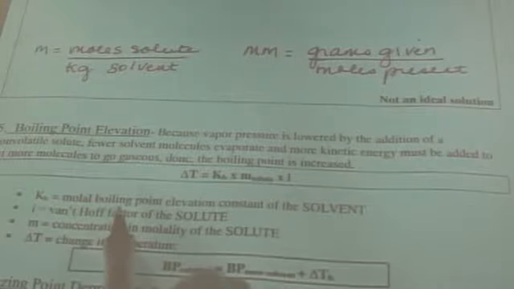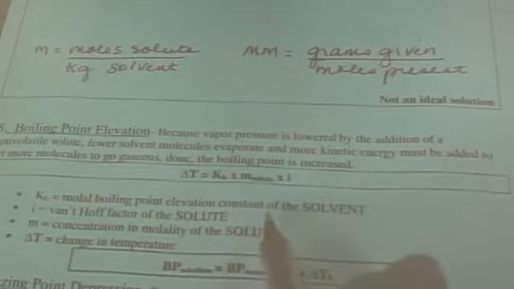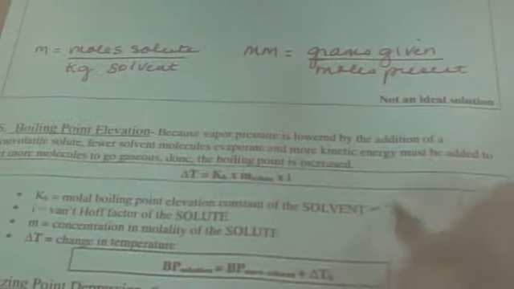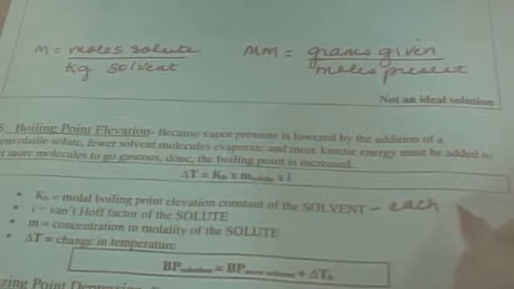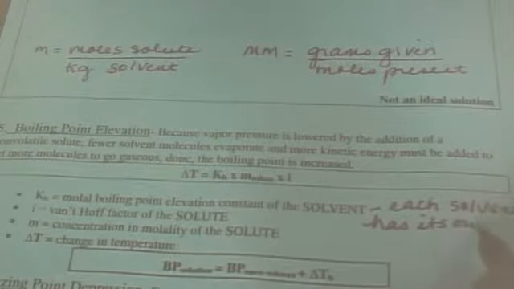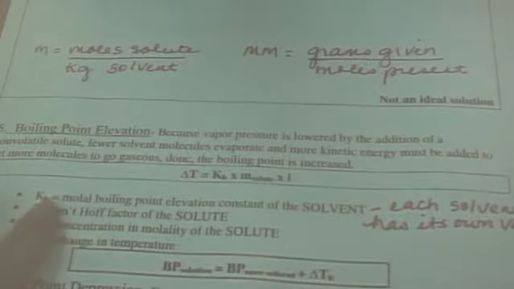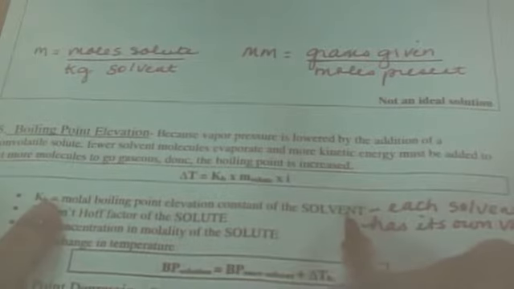Kb is the molal boiling point elevation constant of the solvent. Each solvent has its own value. Kb is a function of the solvent.